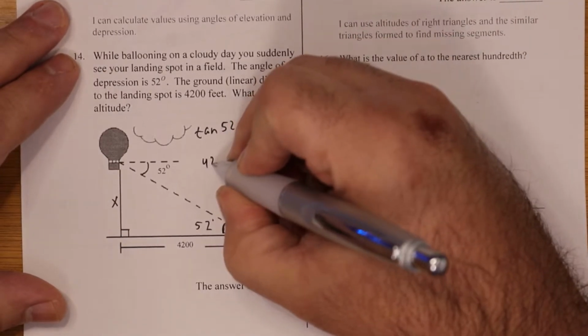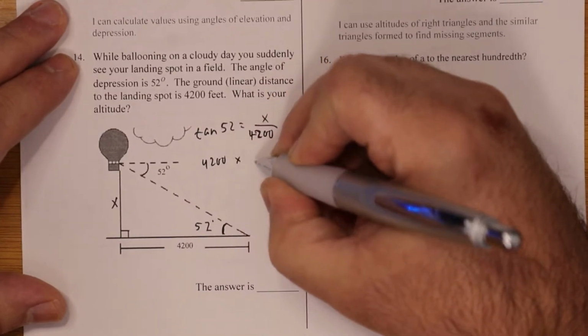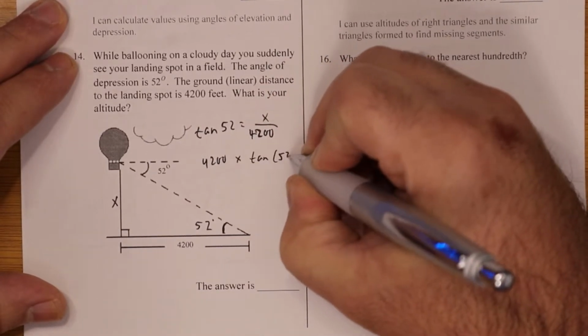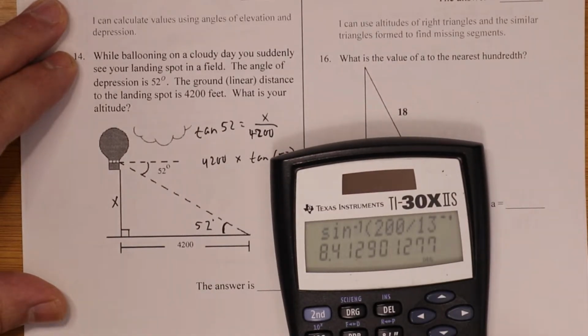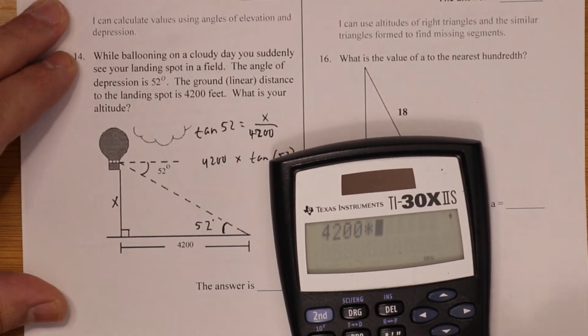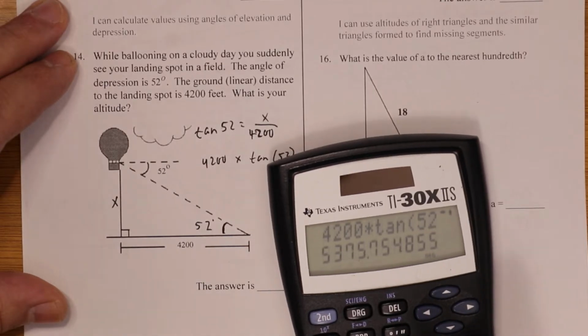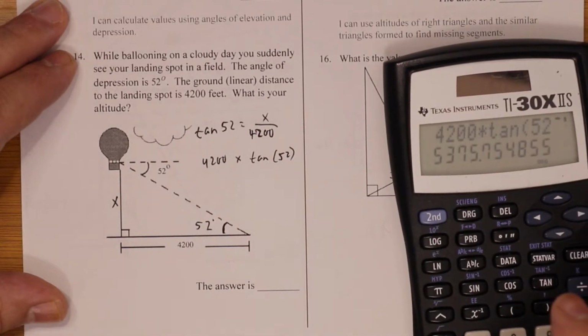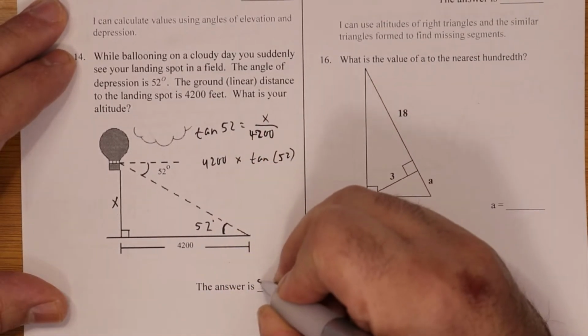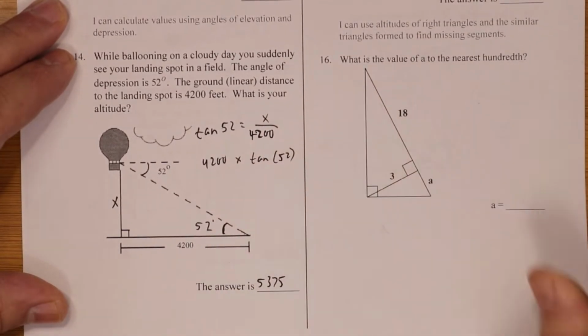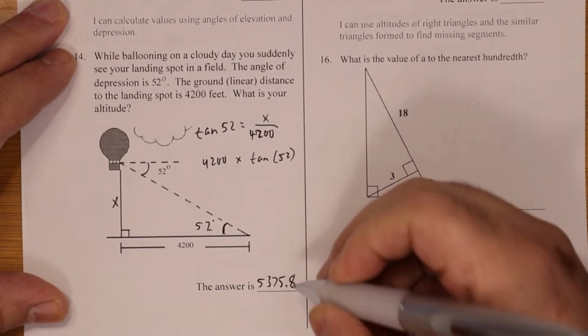So 4,200 times tangent of 52. Oh, sorry, 5,375.8. And that's feet.